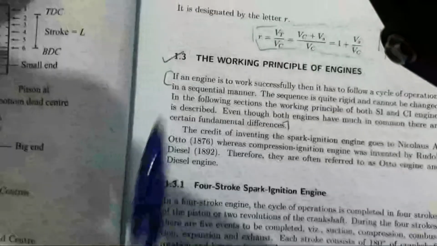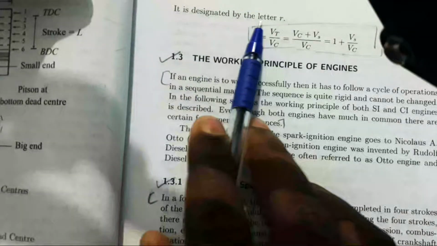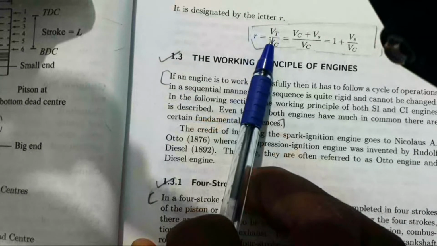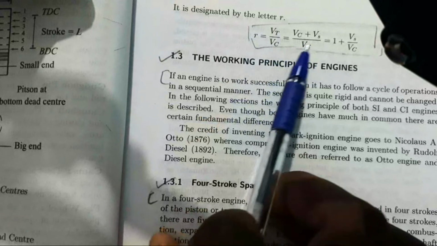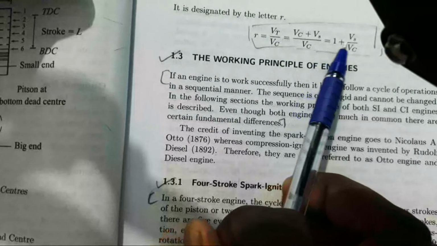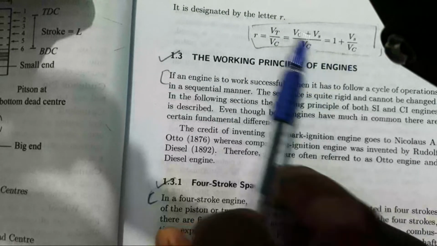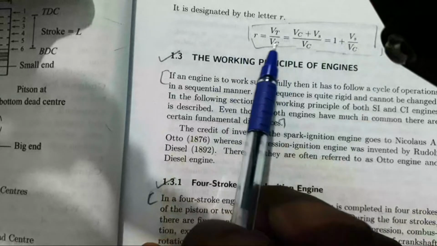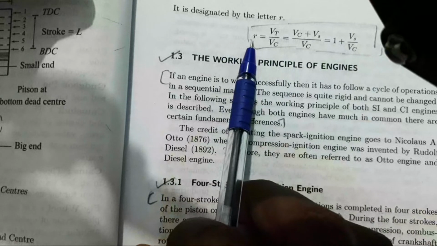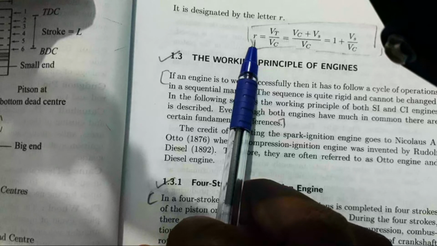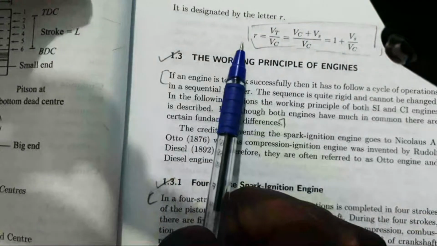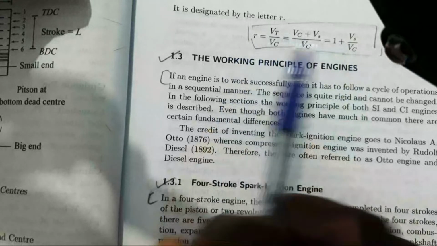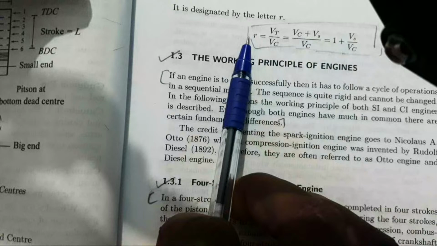How to find it? It is denoted by small r. Small r is equal to Vt upon Vc, which is Vc plus Vs upon Vc, equal to 1 plus Vs upon Vc. This is a very important formula. r is the compression ratio. By the help of this equation we can find the compression ratio.